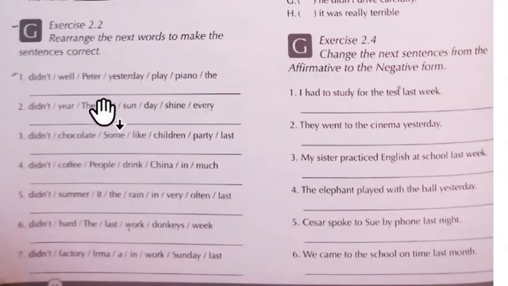You have to say Peter didn't play the piano yesterday, or Peter didn't play the piano well yesterday. Or number 2, didn't hear the last Sunday shine every.